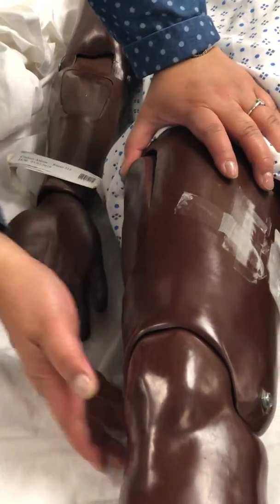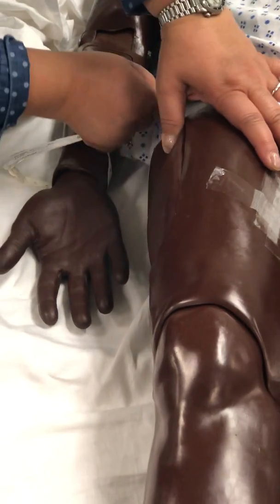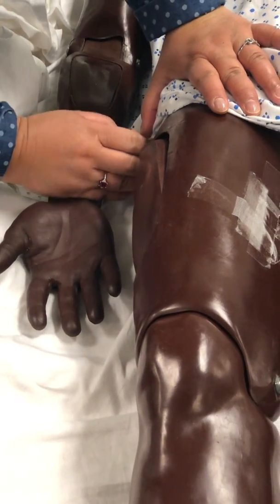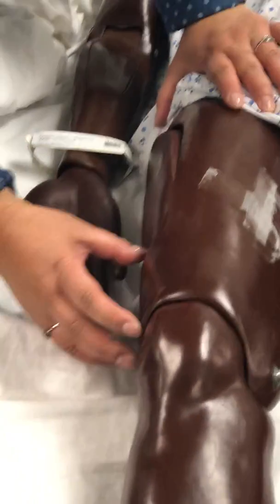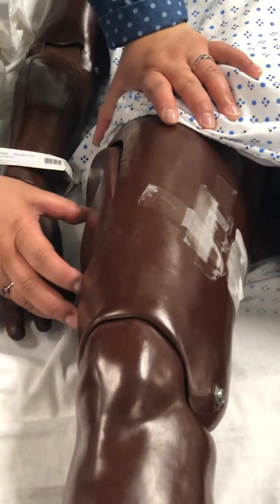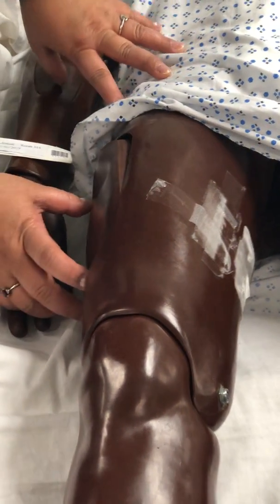All right? So, vastus lateralis between the greater trochanter and the patella, you're gonna divide this into 3 equal parts, and we go in the middle lateral. All right?